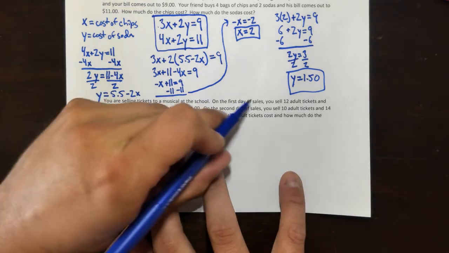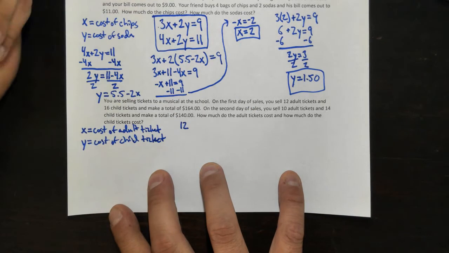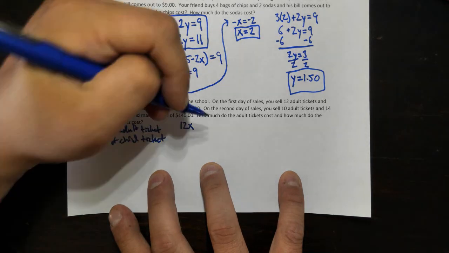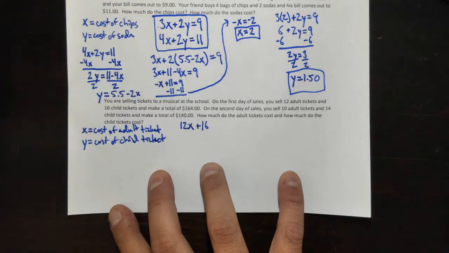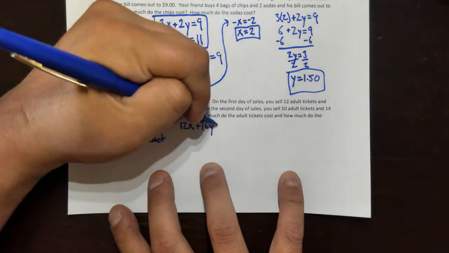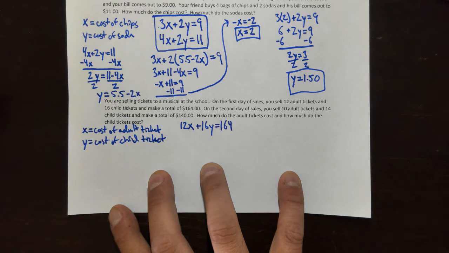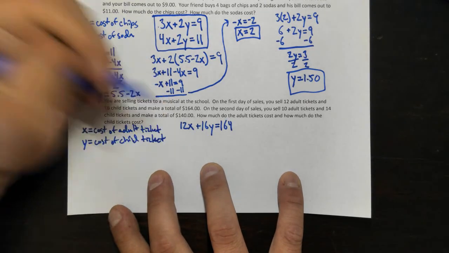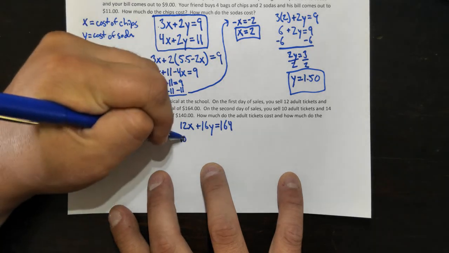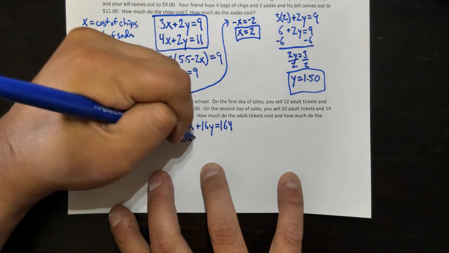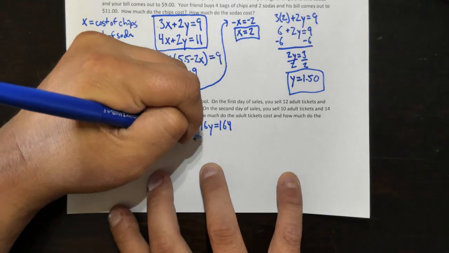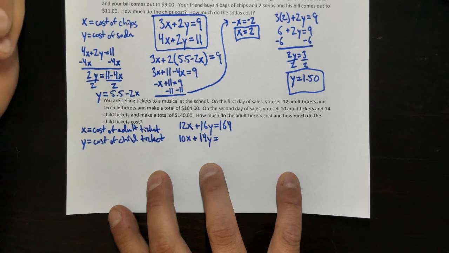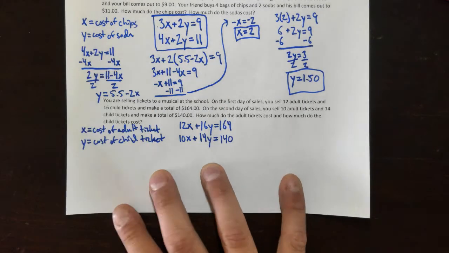So the first day of sales, we sold 12 adult tickets at the cost of x, plus 16 times the cost of each child ticket, y, and we made a total of $164. Our second equation is the second day. So on the second day, we sold 10 adult tickets at the x cost, plus 14 child tickets at y cost, and that cost $140.